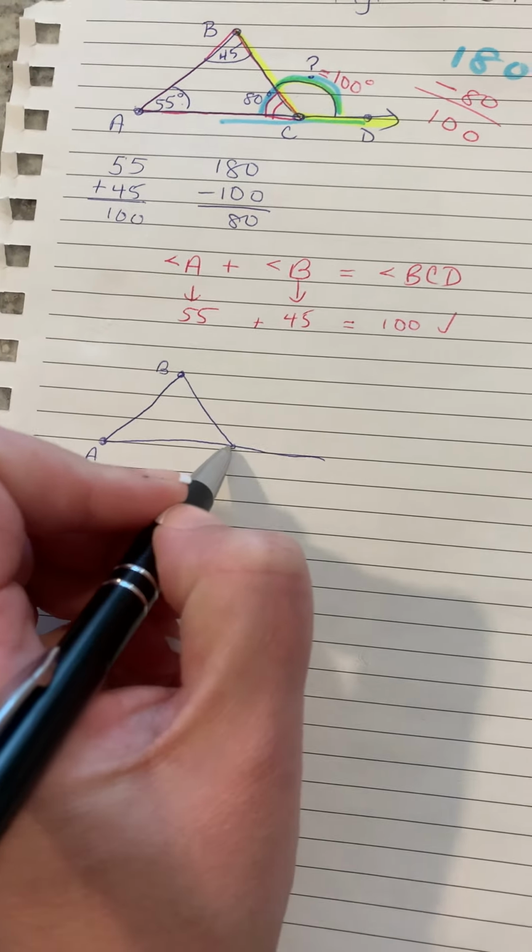If I want to figure out this angle, angle BCD, that exterior angle, I don't have to do what I did in the previous problem. I did that to kind of show you where it comes from. But knowing now that this interior angle plus this interior angle is going to equal this exterior angle, I know that now. So I can just do 20 plus 85, and that'll give me my answer. So 20 plus 85 would be 115, no, 105. So this is 105 degrees.